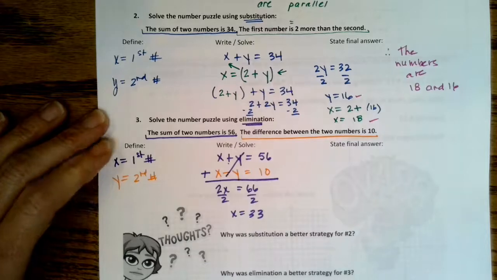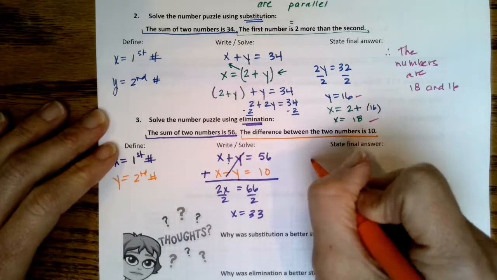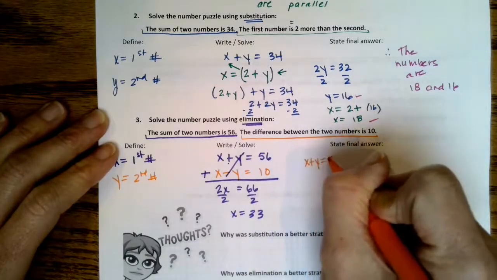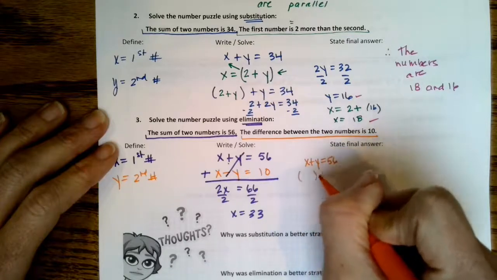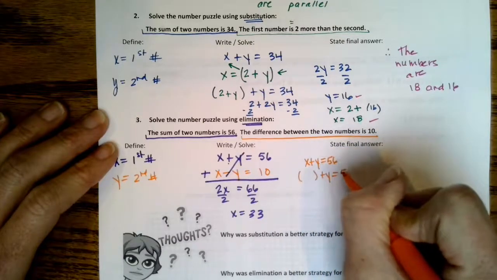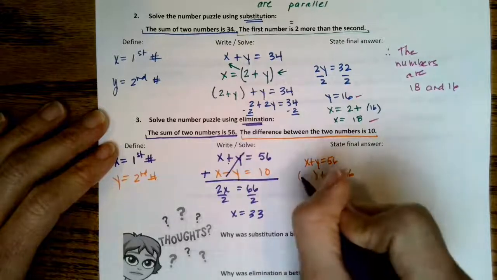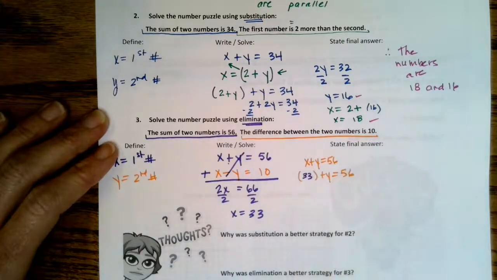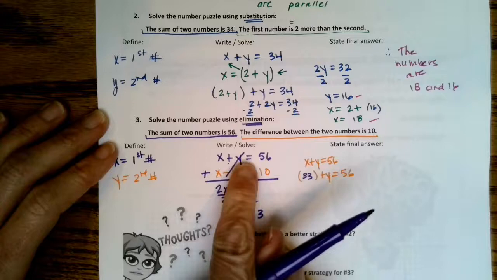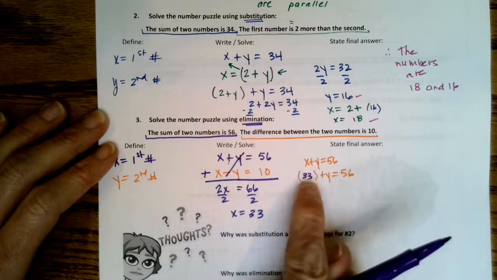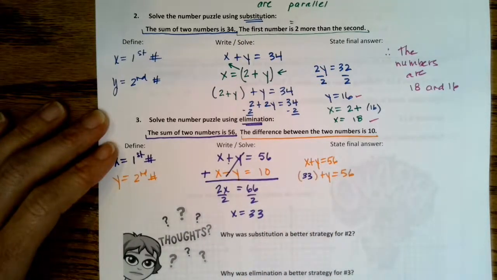Now when I go to solve for y, I can choose either equation. x plus y is equal to 56. I'm going to go ahead and put in for x this 33 that I solved. Notice I took this equation here, I just rewrote it, put in my value for x.